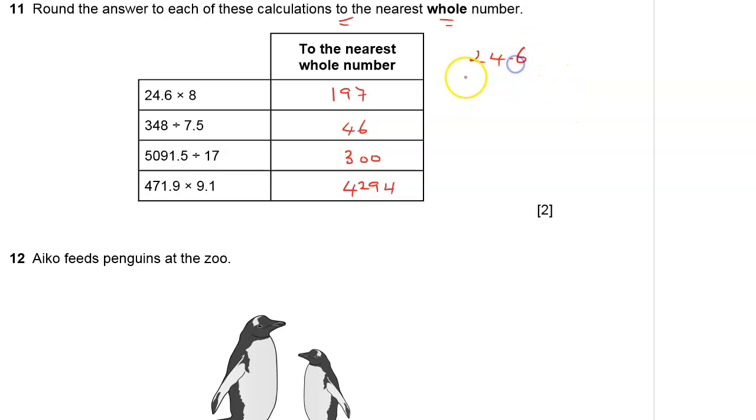An example of 24.6 multiplied by 8. Long multiplication here, if you don't mind. So 8 times 6, you get 48. Carry 4. 8 times 4 is 32. So you add 2 plus 4, you get 6. Carry 3. 8 times 2 is 16. 16 plus 3, you get 19. Therefore, you round off this to the nearest whole number, and this will give us 197 as the nearest whole number.